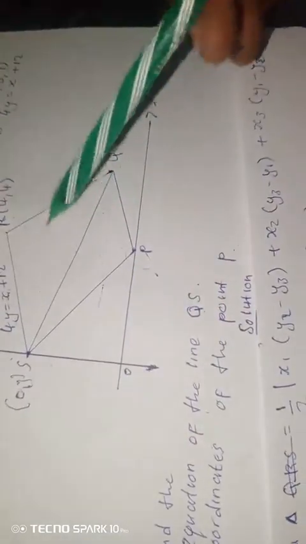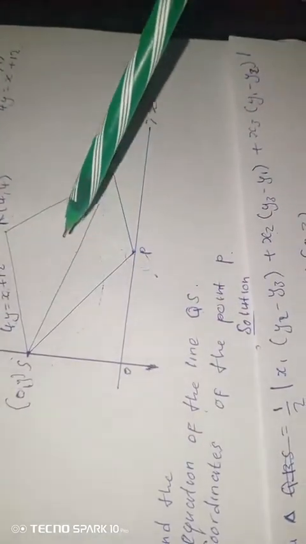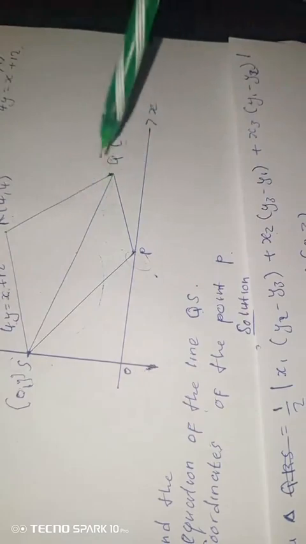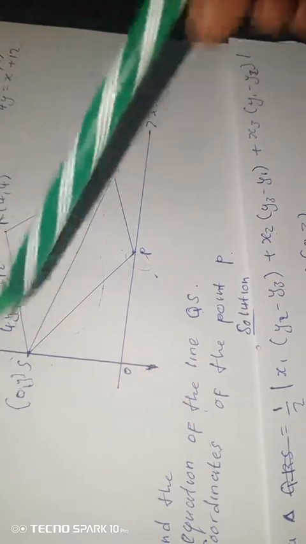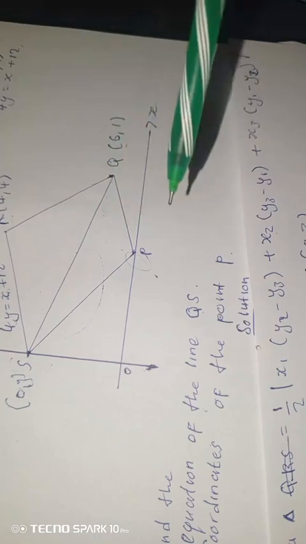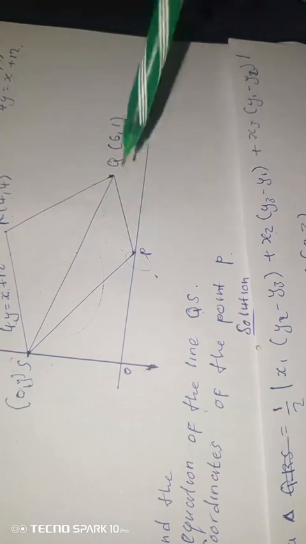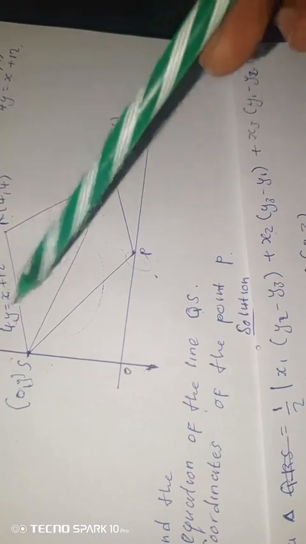The area of quadrilateral PQRS is given as 13 square units. The area of the quadrilateral is the sum of the area of triangle QRS and the area of triangle PQS. So this is how we are going to go about it.